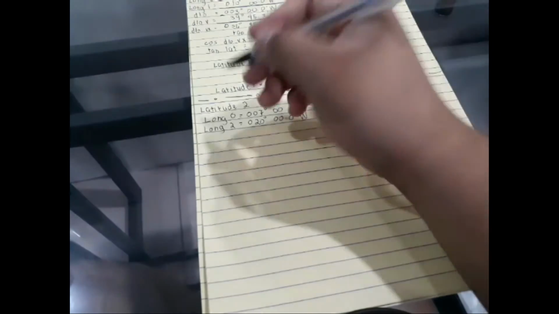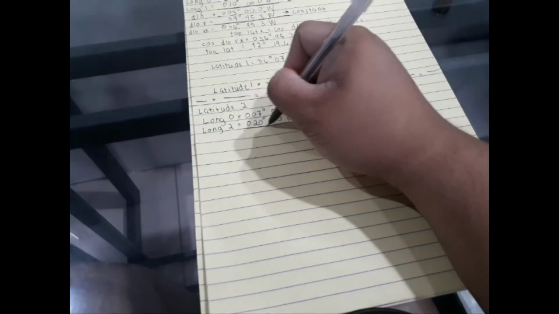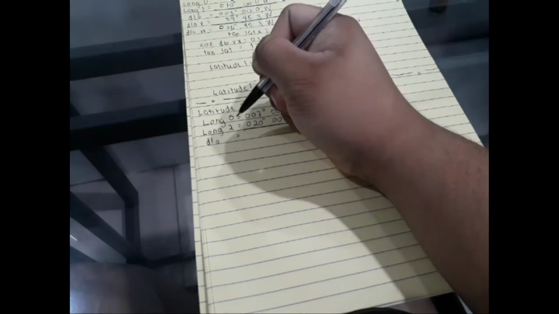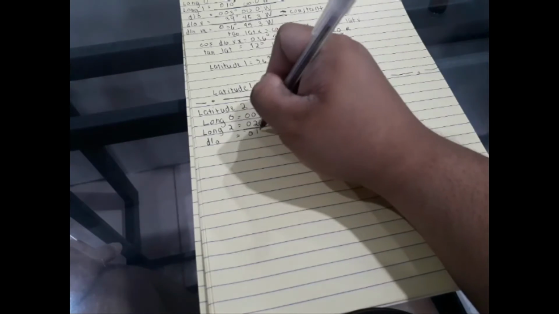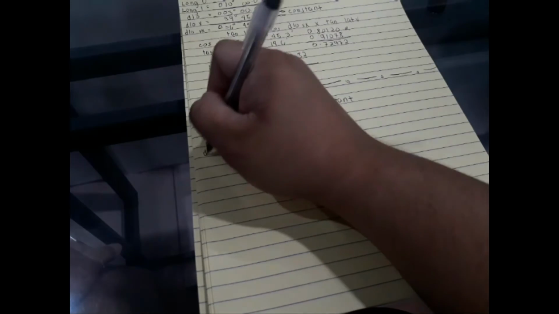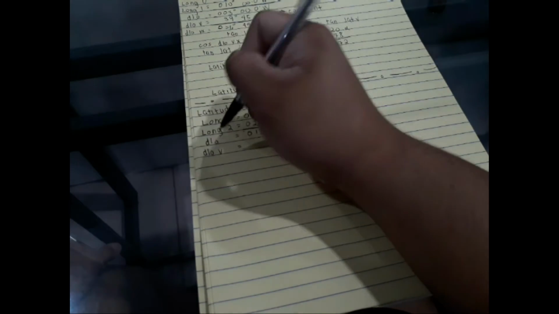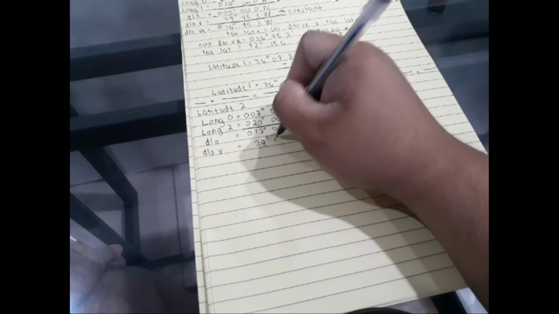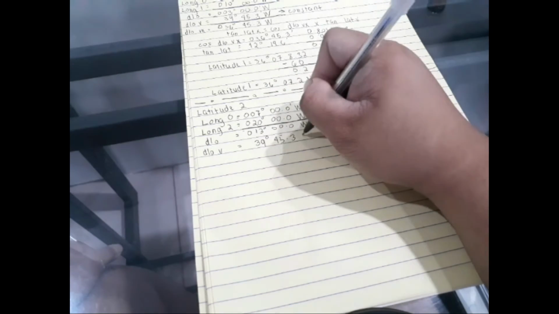So just like we did, we're gonna minus it. So this is the dilo. So 7 minus 20 is, of course, equals to 13 degrees, of course west. And we're gonna get the dilo vertex. So the dilo vertex equals to 39 degrees and 45.3 west.